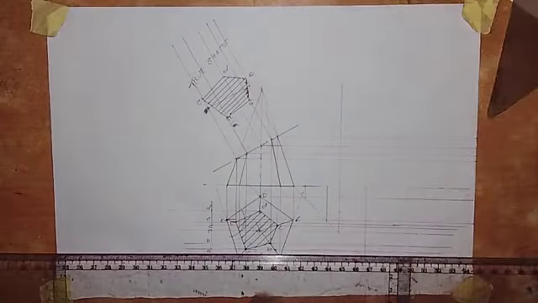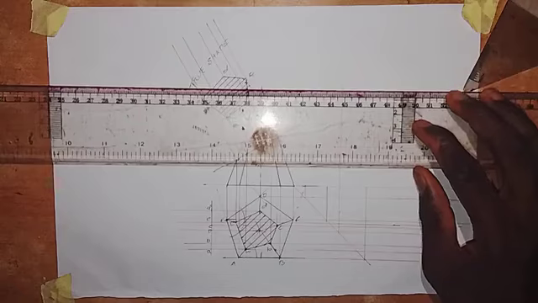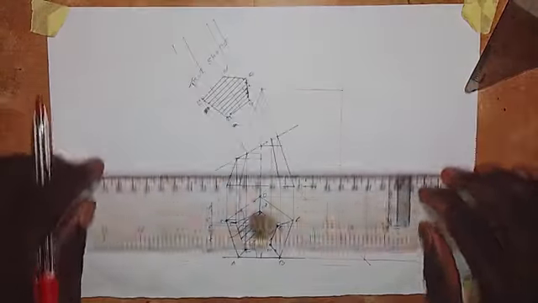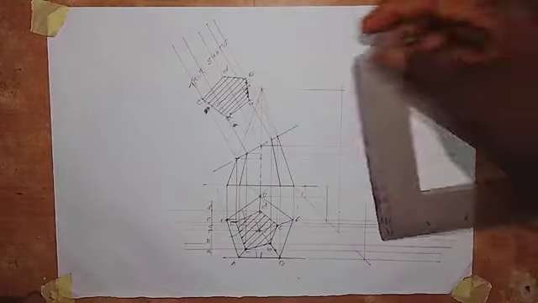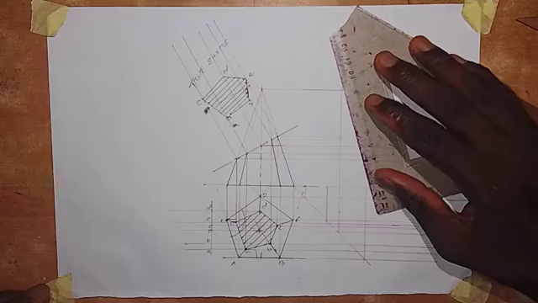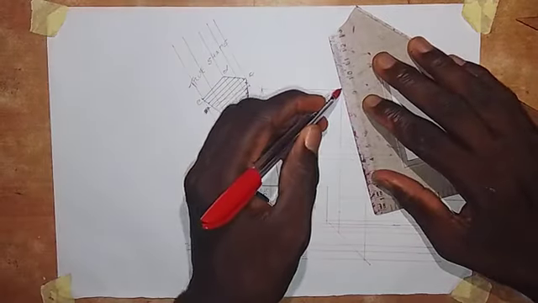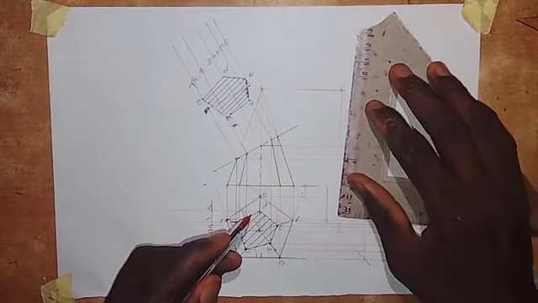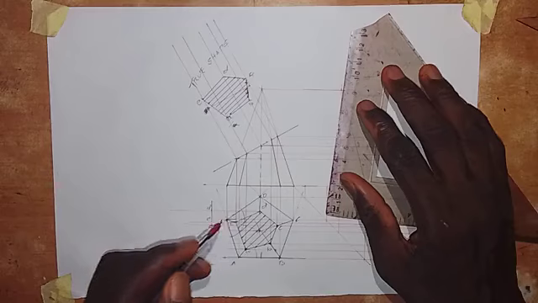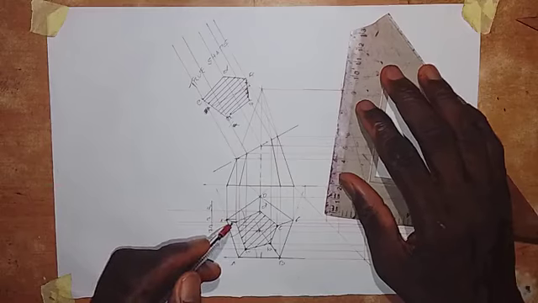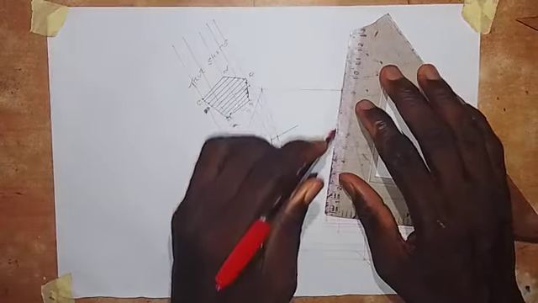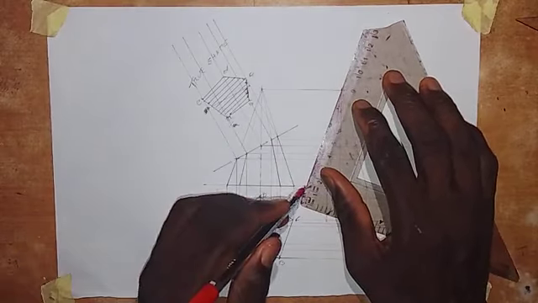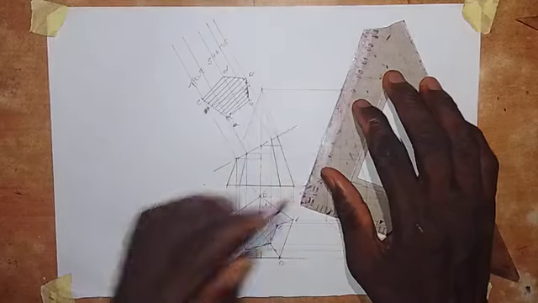Okay, then we come to this point here, we draw a horizontal line from this point like this. So we have this now. So we join these points together, which is for AB. So join them together like this for AB. And then this is for CE. So here we join this together, and then this is for D. So we join these together like this. Okay, so we have this now.